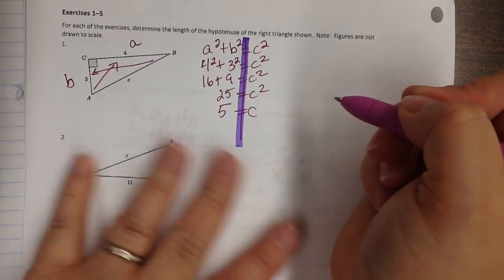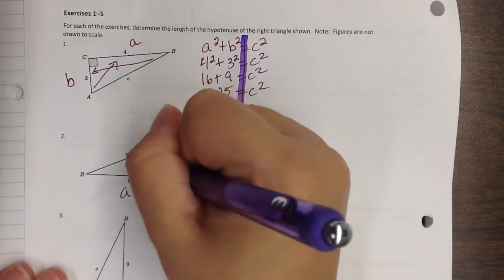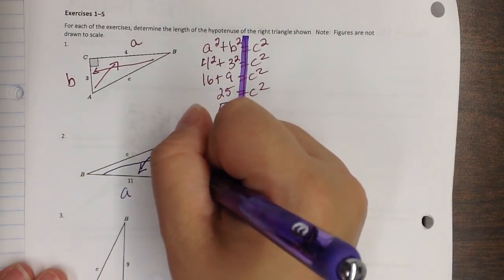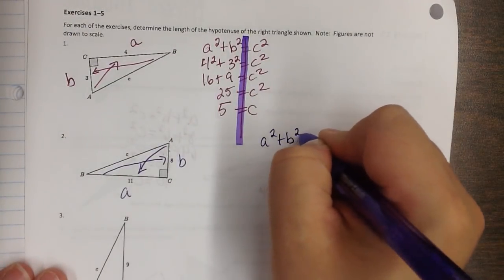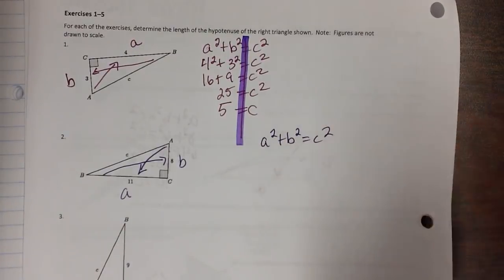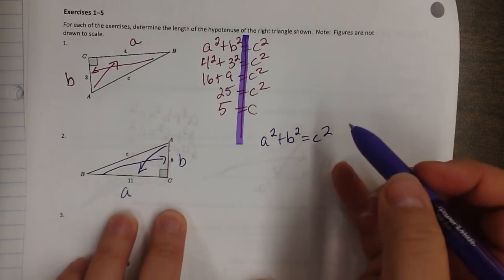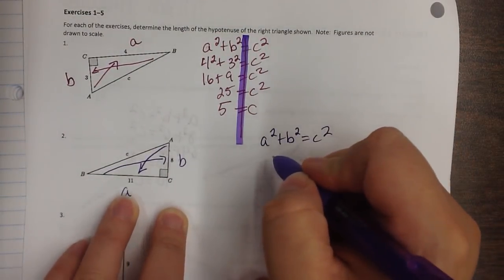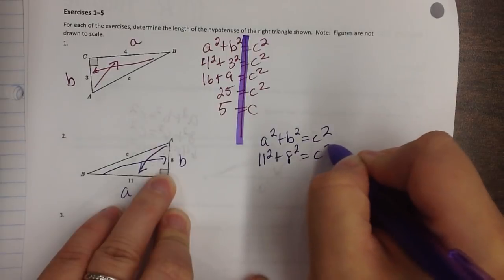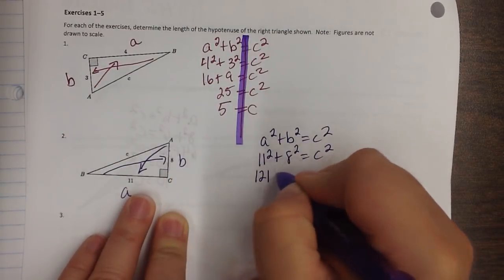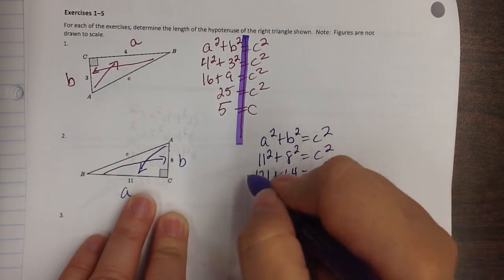Okay, we're going to do the same thing here. Across from A is 11. Across from B is 8, which would be B. And we're solving for C, so A squared plus B squared equals C squared. So here we're going to have A is 11. We're going to bring down the square. B is 8. Bring down the square. C squared. 11 squared is 121. 8 squared is 64.